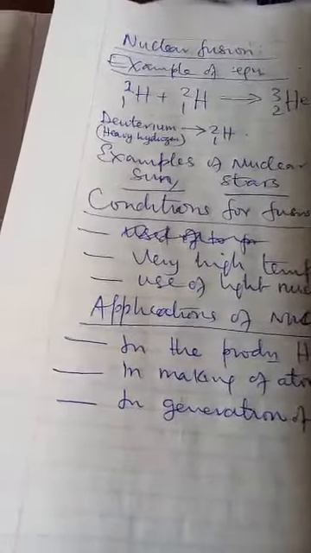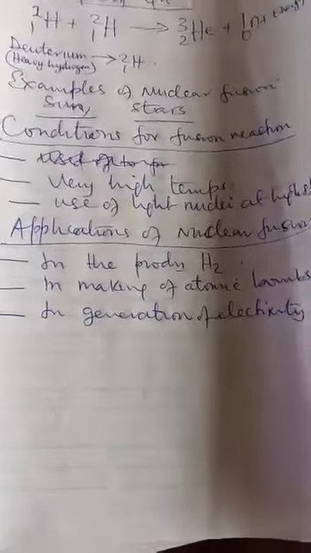And also in the generation of heat energy on a large scale, just like for nuclear fission.